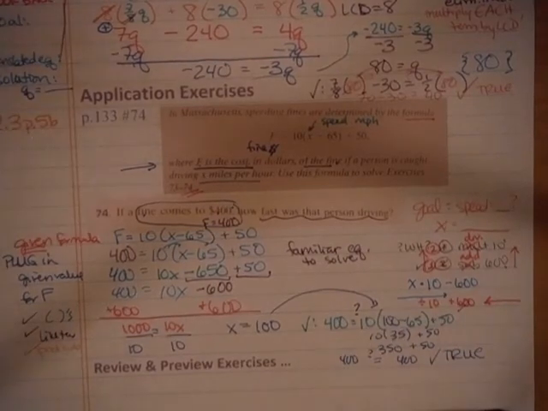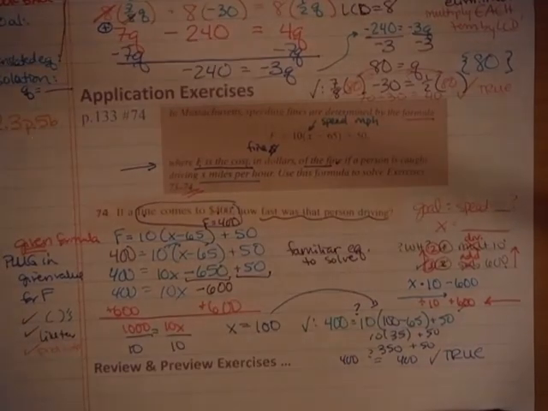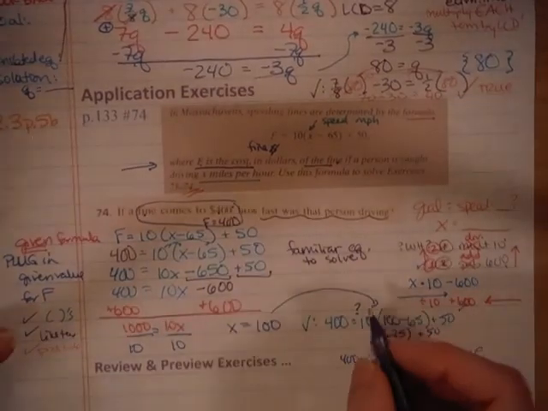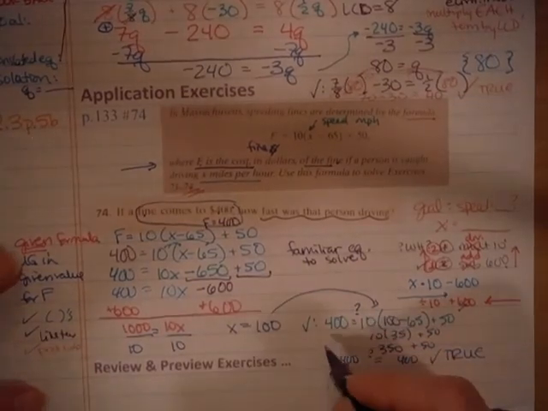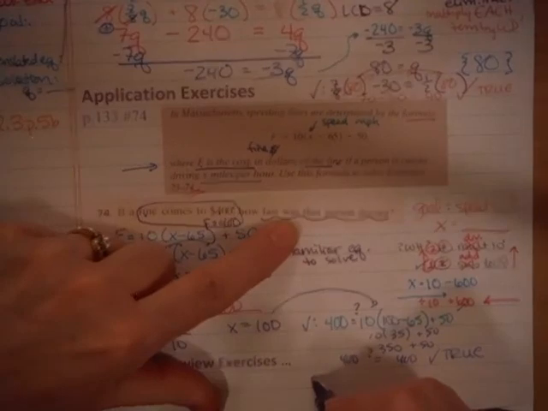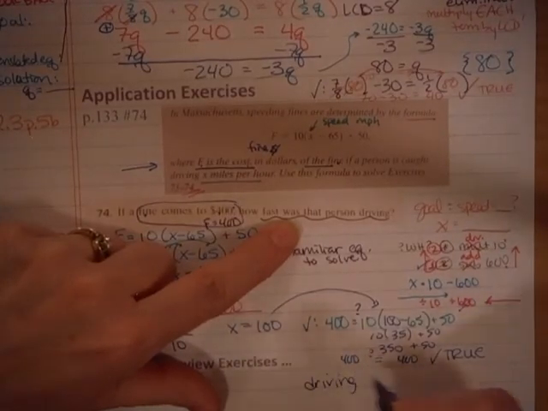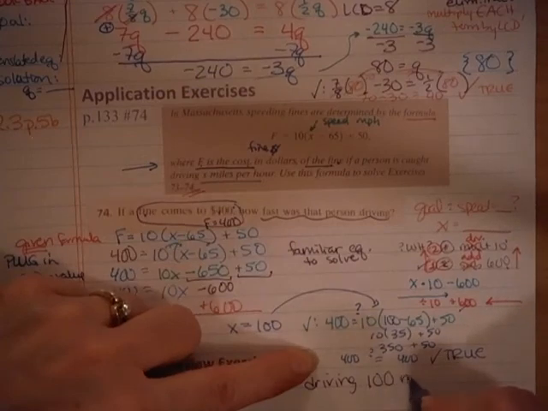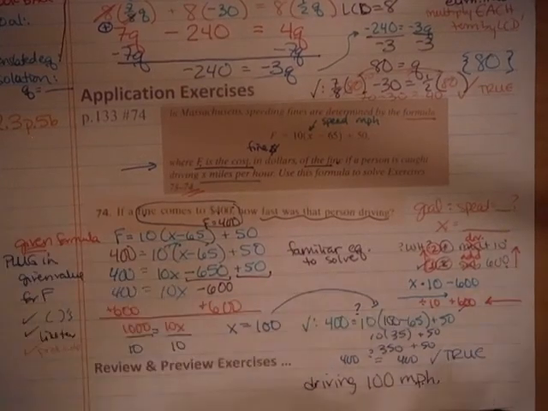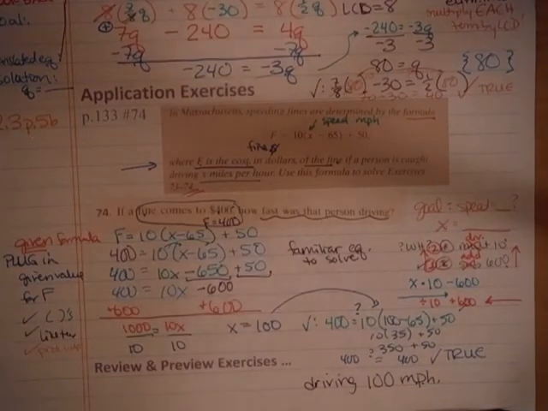So I can say my answer here, let's make sure I'm still on the screen. Oh yeah, I'm doing good. I can say my answer here is the person that got the $400 fine was driving 100 miles per hour. Whew, certainly not safe. Certainly a costly little decision there. Okay, so that's an example of an application exercise.